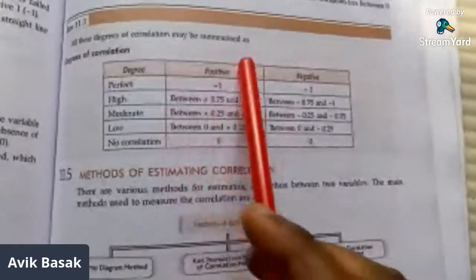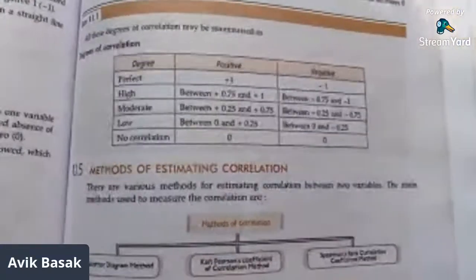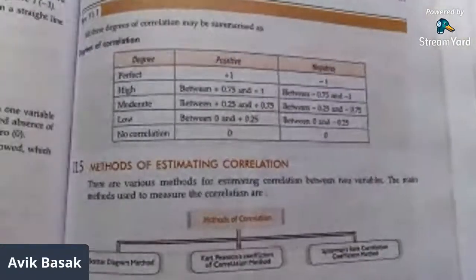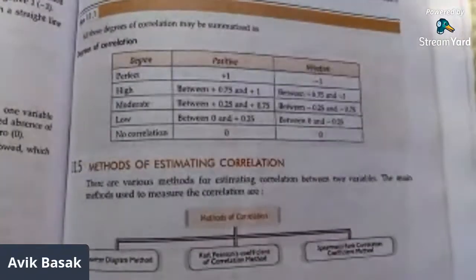The table is also given here. If you want, you can take it from this video. You can write it later also with the help of this video.